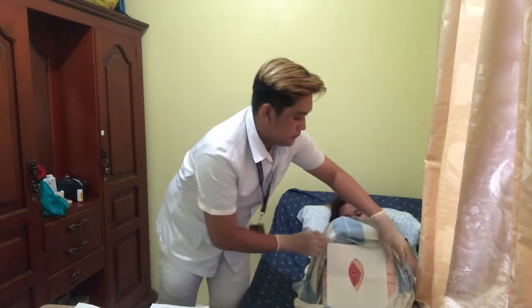Okay, so now we'll lubricate the catheter for about 1.5 inches to reduce friction. While doing this, we should be careful not to plug the eye of the catheter.